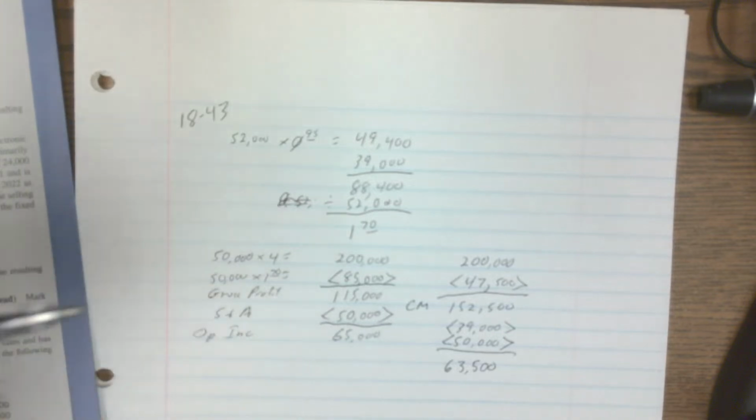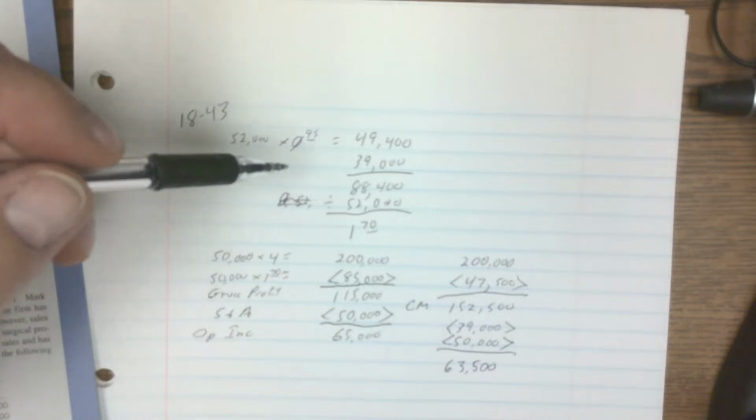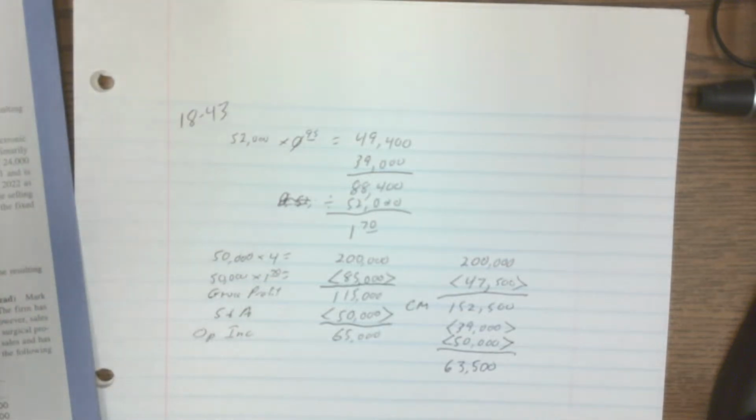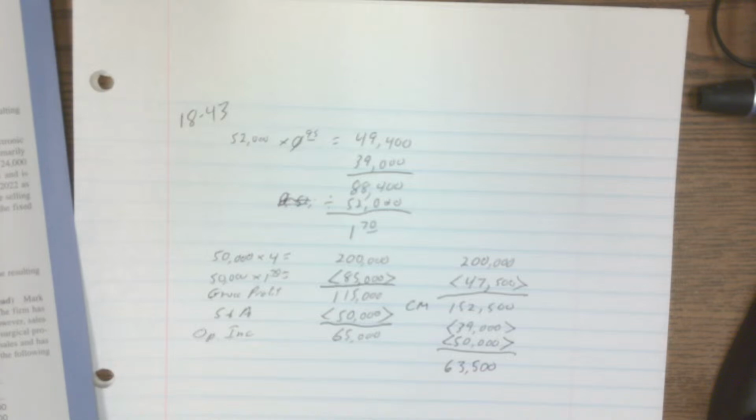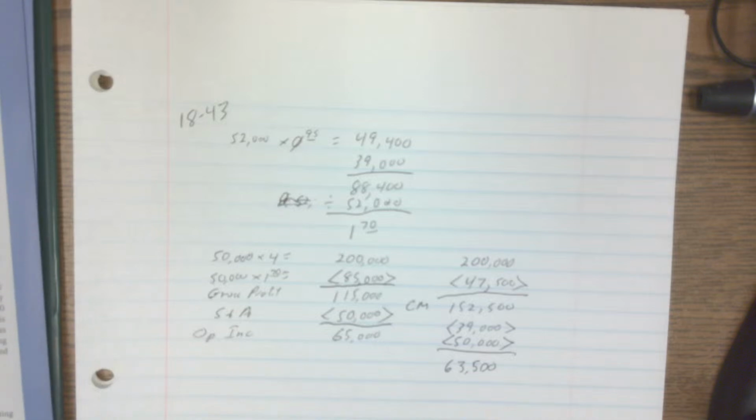That won't always be the case. The rule of thumb is if inventory goes up, because we made 52,000 but we only sold 50,000, our inventory went up. If inventory goes up, full costing will give us a higher income number. If inventory goes down, then full costing gives us a lower income number. That's assuming that the costs remain the same from month to month.